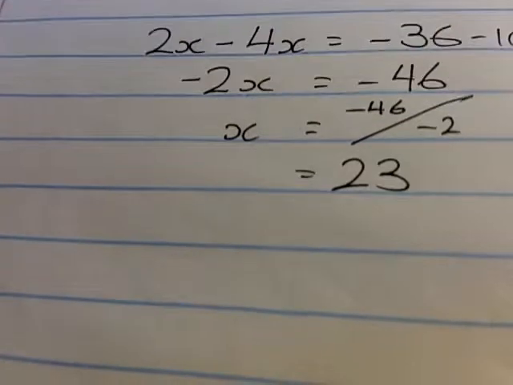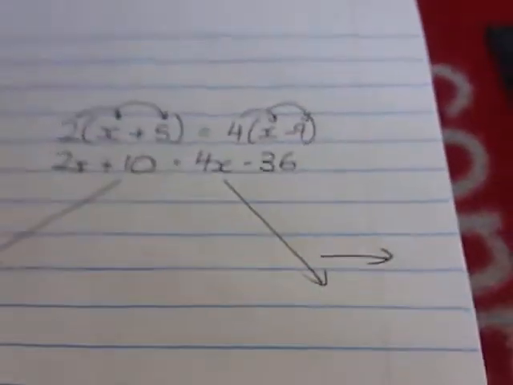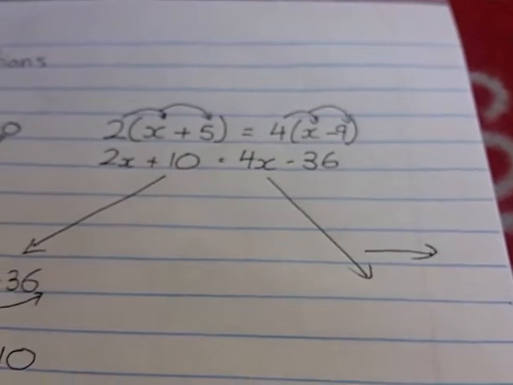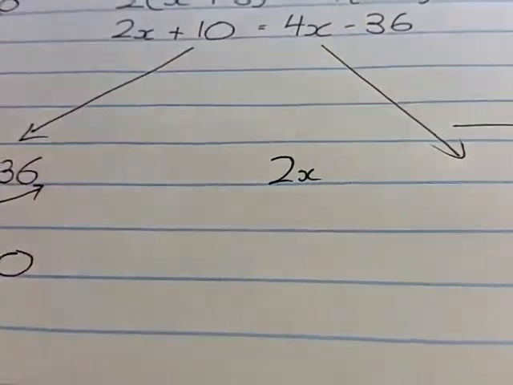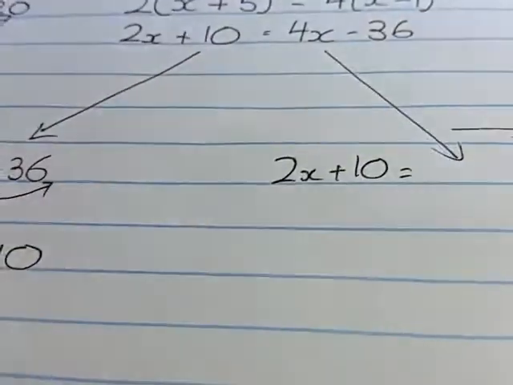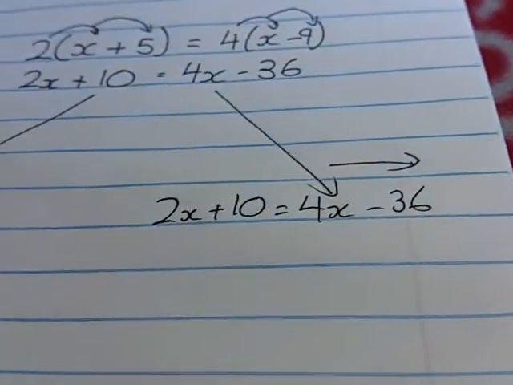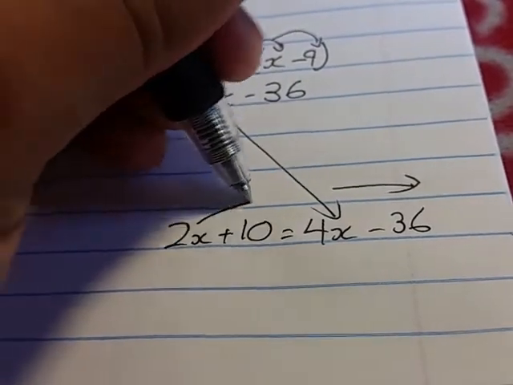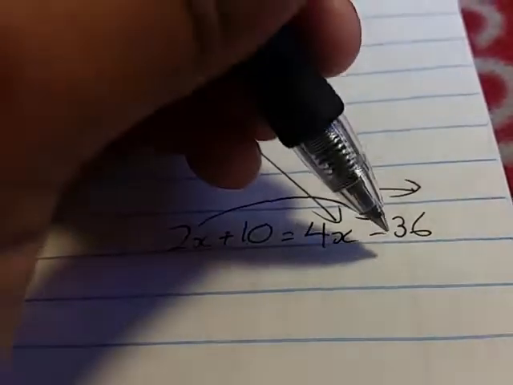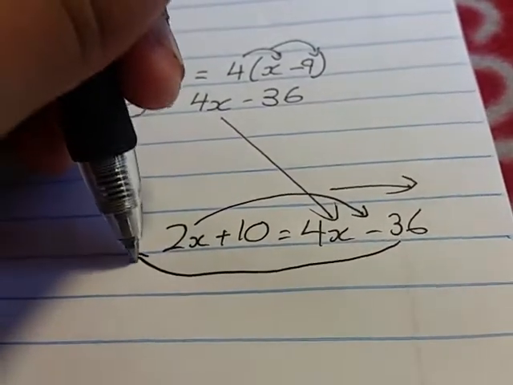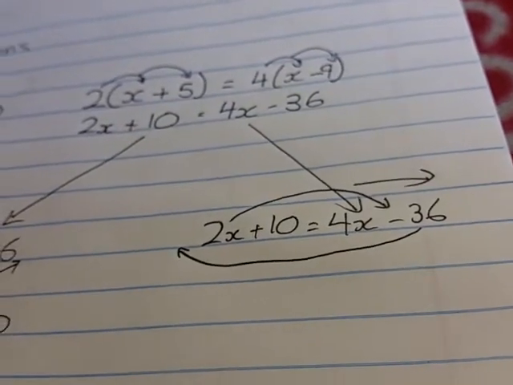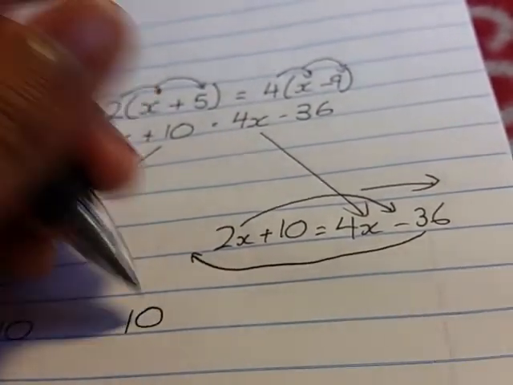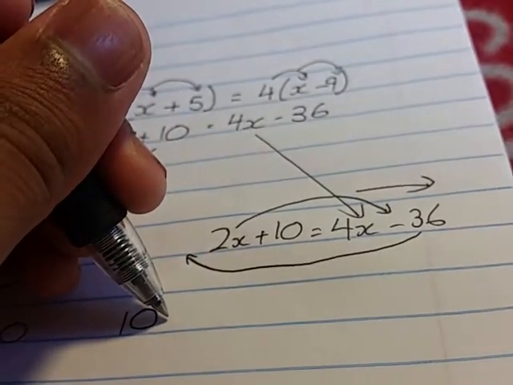Okay? Now, let's see what happens if we instead put the variables on the right-hand side. So, we're going to start off like the other side, which is 2x plus 10 equals 4x minus 36. And instead, I'm going to bring the 2x over this side. And that means I'm going to have to bring the negative 36 over on the left side. So which means the left side is going to have 10, and that negative 36 is going to become a plus 36.